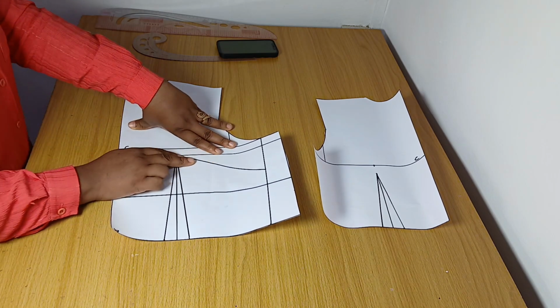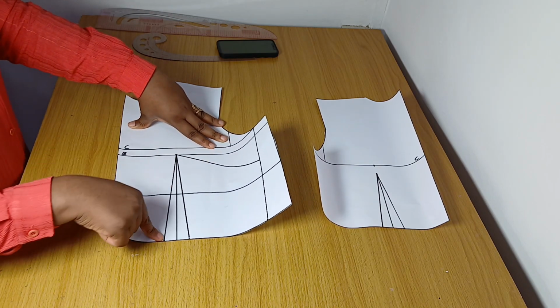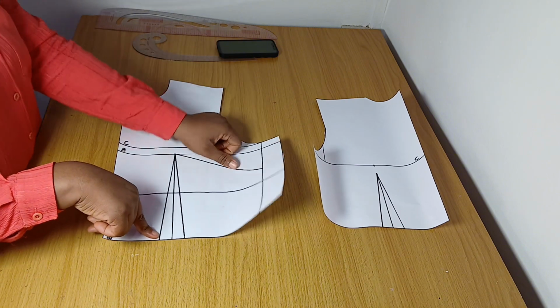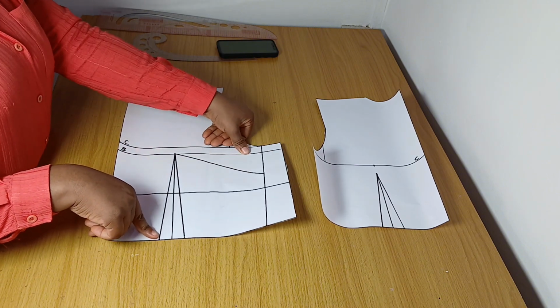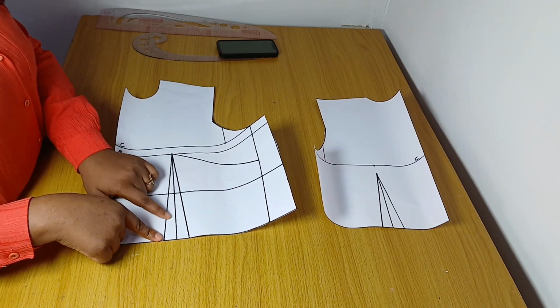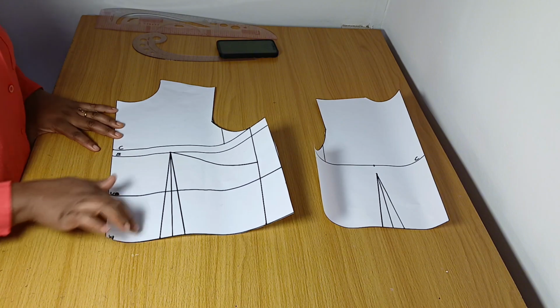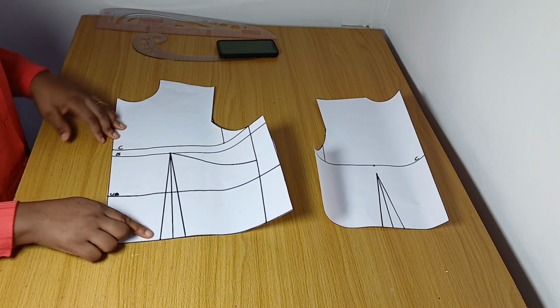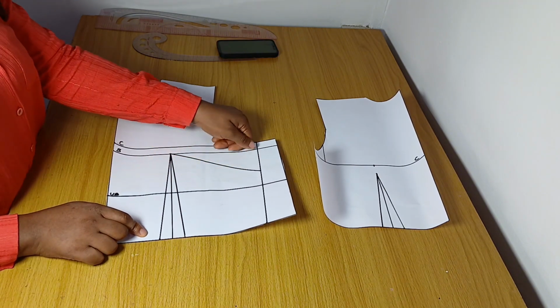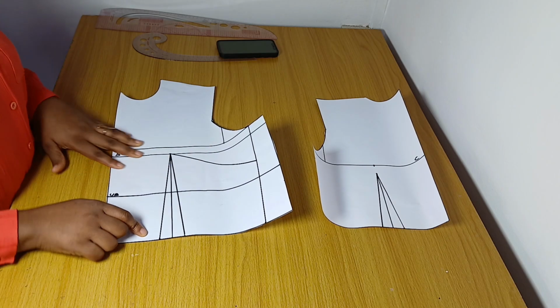There is one rule in dart transfer. If you want to transfer your dart from one place to another, you need to open one dart. For instance, in this video, we're going to be transferring our waist dart to our bust dart. So what we are going to do is slash open our waist dart so that it will be easier for us to transfer it to our bust dart. That is what I'm going to be doing here, and I'm going to be taking you along so that you see how to do that.